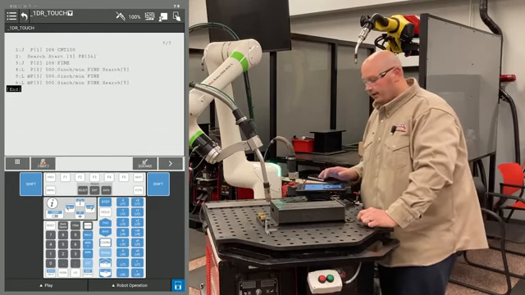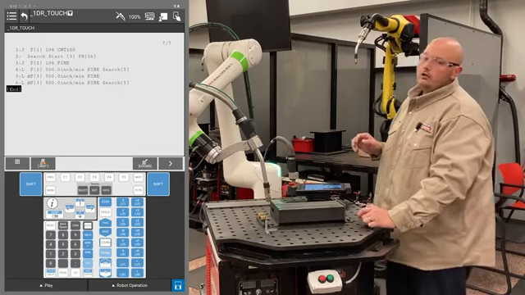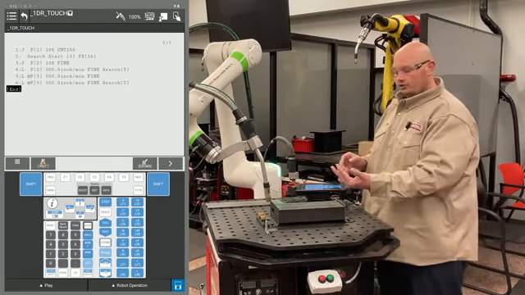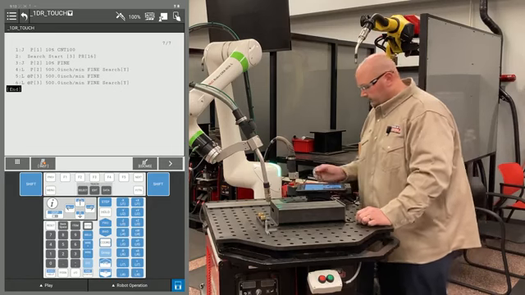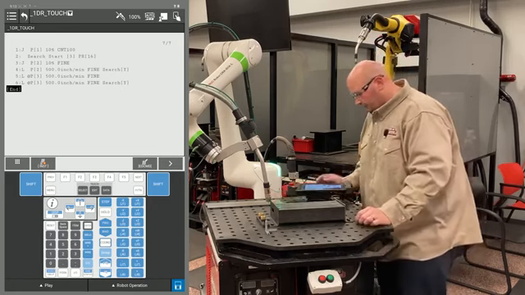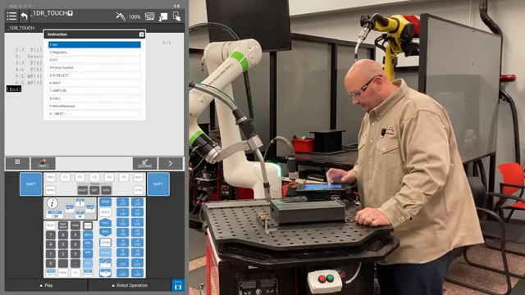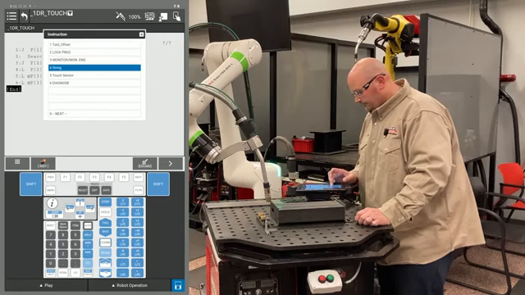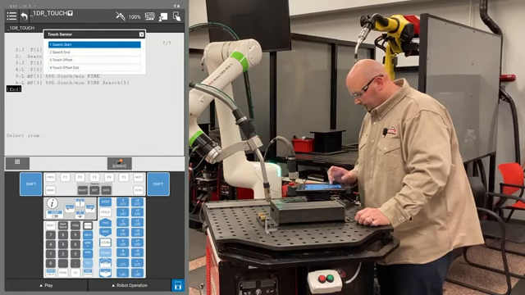Now, a 1D with rotate requires you to touch it twice in that direction. So here I did my first Y search, here's my second Y search. Now I'm going to tell the robot to stop searching. To do that, I'm going to go under F1 instruction, touch sensor, search end.